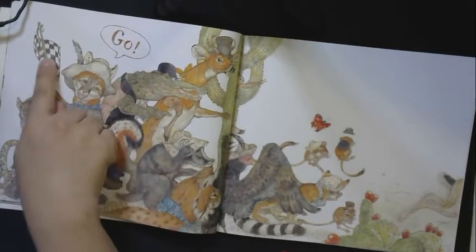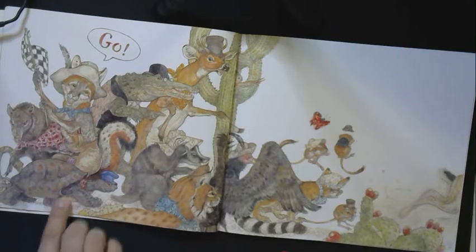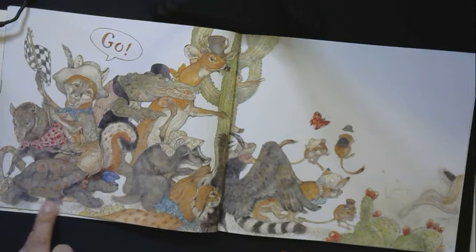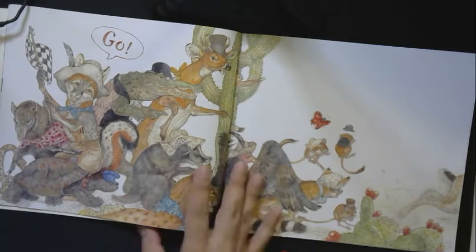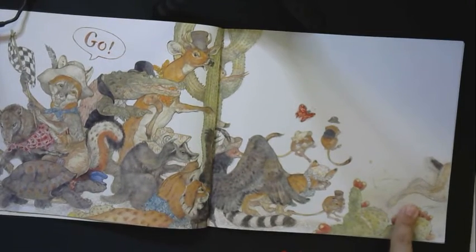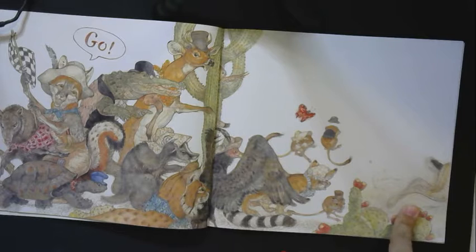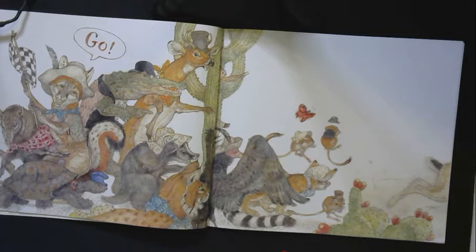Go, said the wolf, waves the flag, and here's the tortoise starting to move. And guess what? Look, whose legs are these? Yes, these are the hare's legs. So clearly, we can see that the hare is much faster, don't you think?